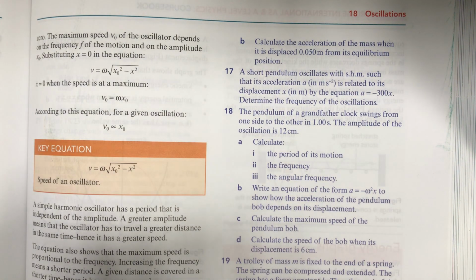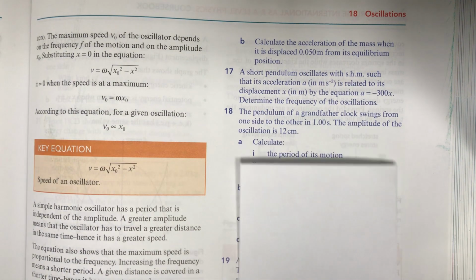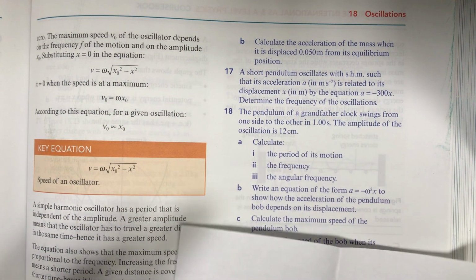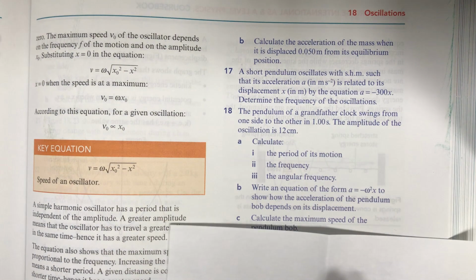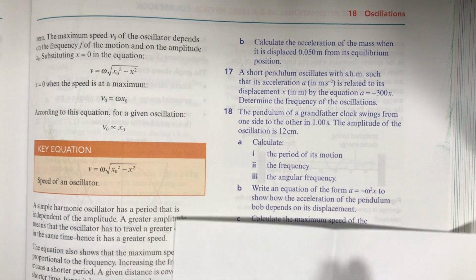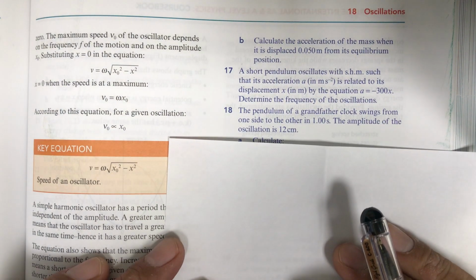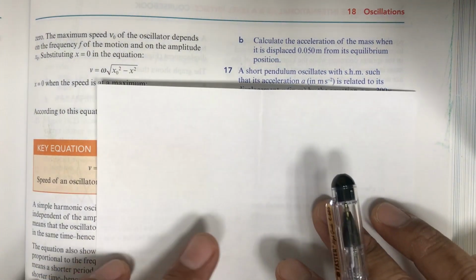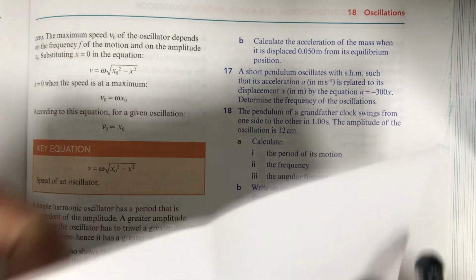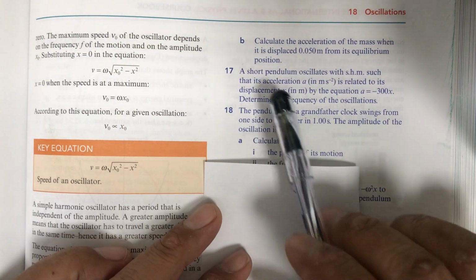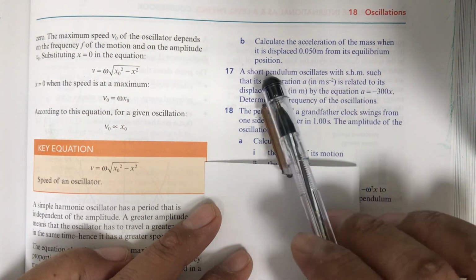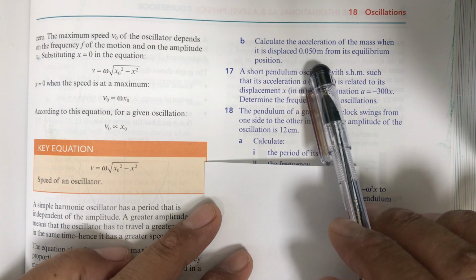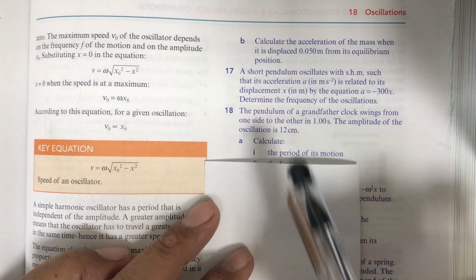About question B, after we have acceleration as a function of displacement. B: calculate the acceleration of the mass when its displacement is 0.05 meter from the equilibrium position.